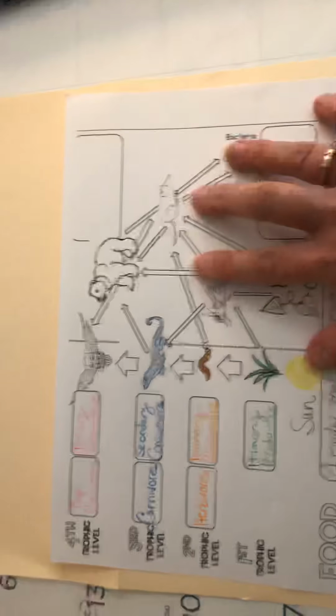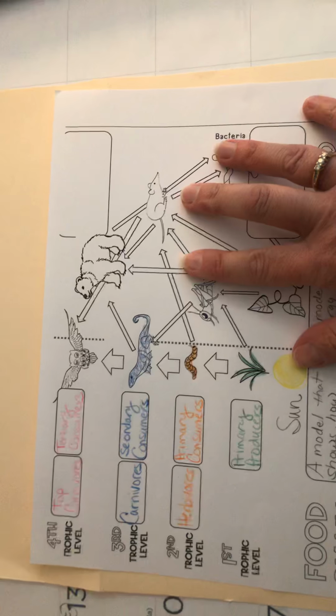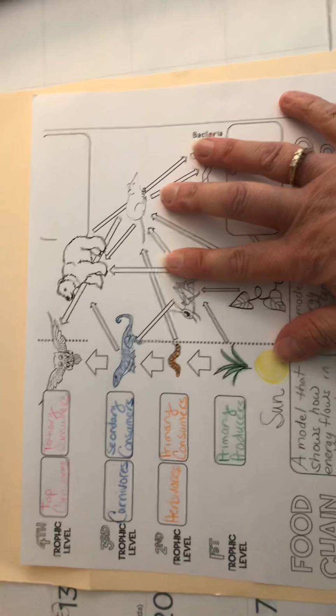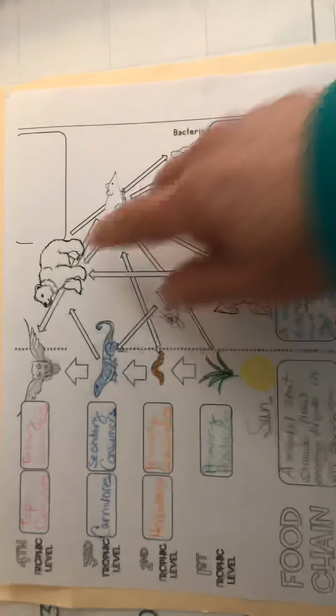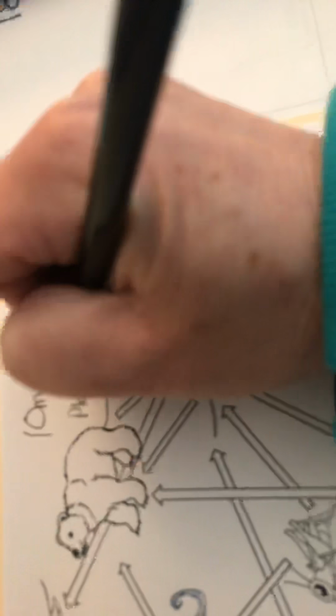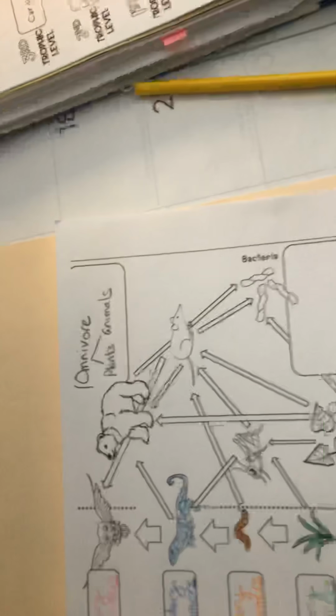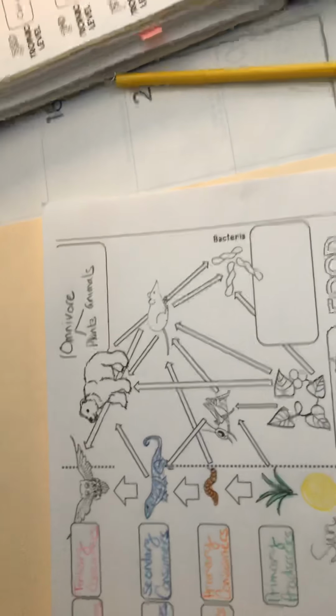All right. Now on this side, they're just defining a couple of those words here, and they're going to talk about something like this bear. This bear is what we might call an omnivore. An omnivore. And you know from the other page that you did that an omnivore eats plants and animals. Humans are omnivores, right? We eat plants and animals.